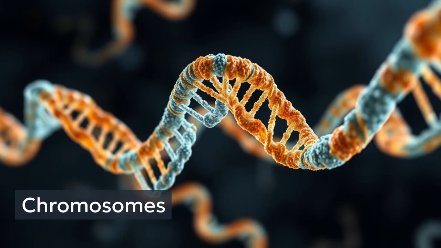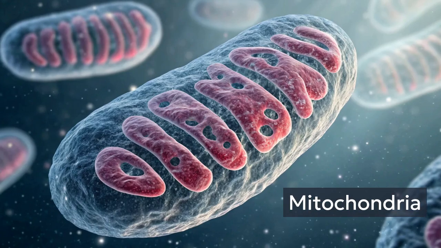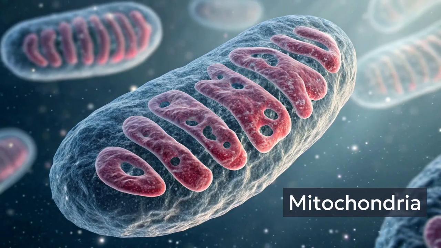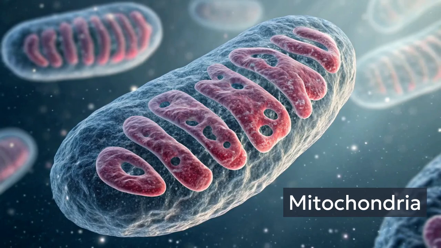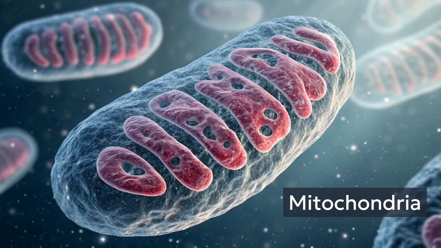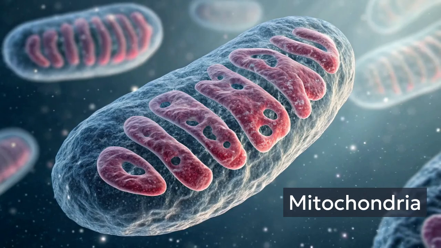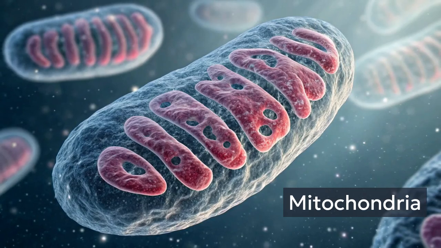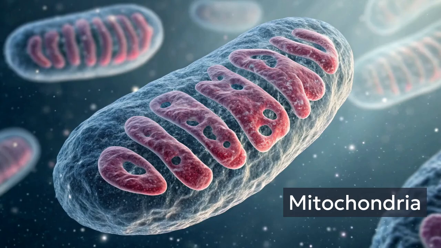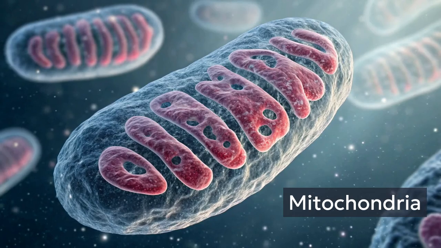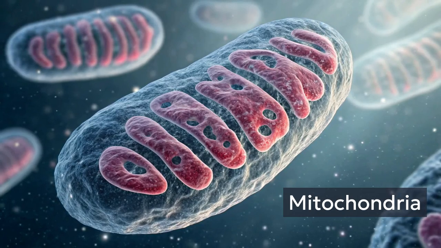Then another cell organelle we'll be looking at is the chromosomes. The chromosomes contain the DNA, which stores genetic traits. Then moving on to another cell organelle, the mitochondria. This is commonly referred to as the powerhouse of the cell, and the sites of respiration.